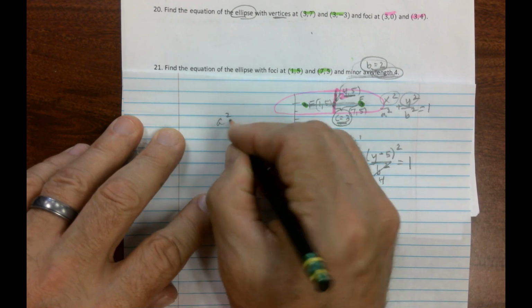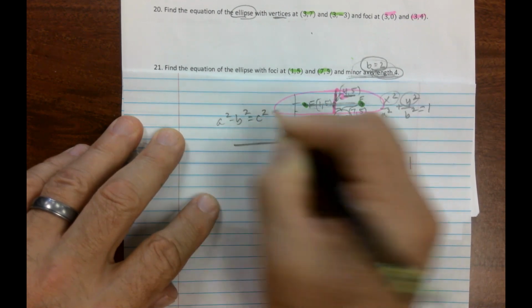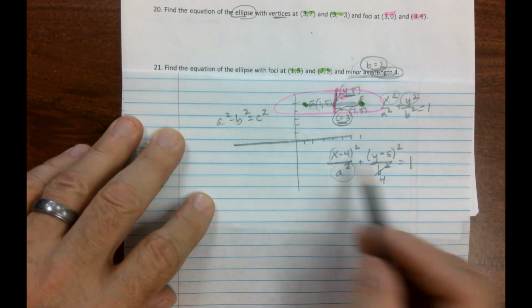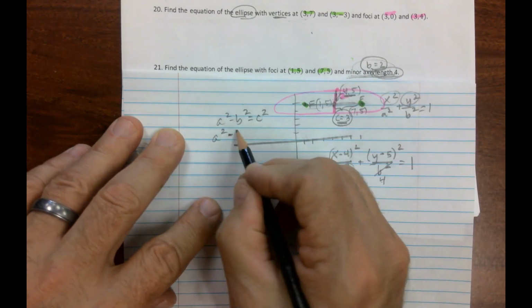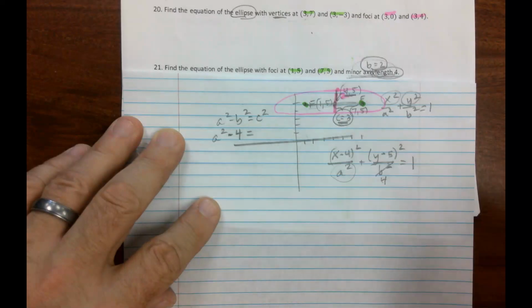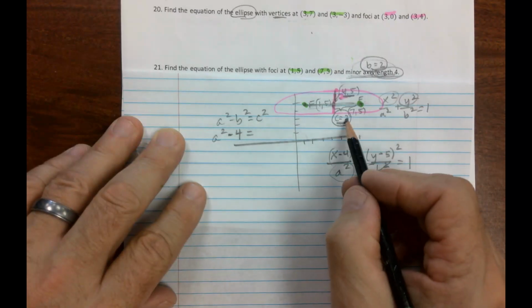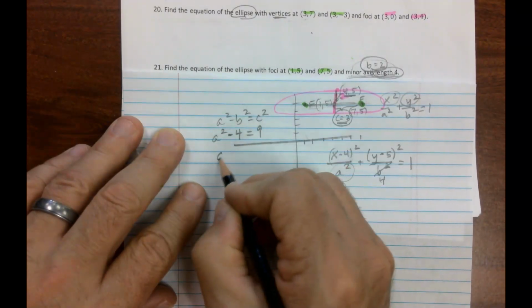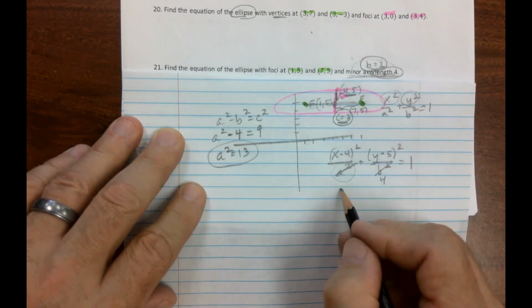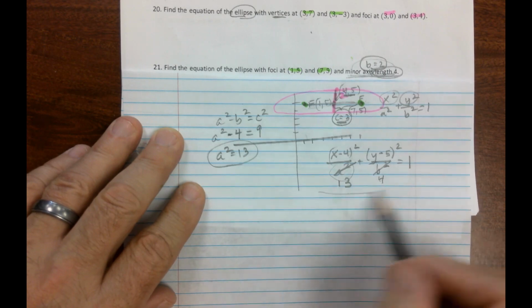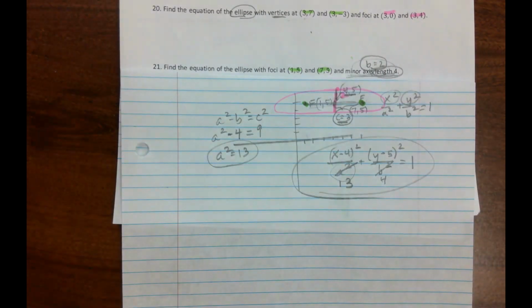Again, I'm going to use this formula. And here we go. We're trying to find a squared. So a squared minus b squared equals c squared, and c squared would be 9. So if I add 4 to both sides, I get 13. So there's my a squared. Take that out, put the 13 in there, and there would be my equation of the ellipse described by number 21.